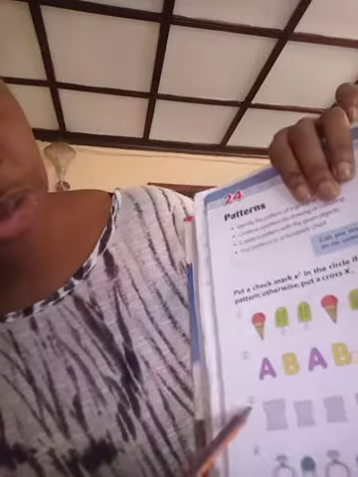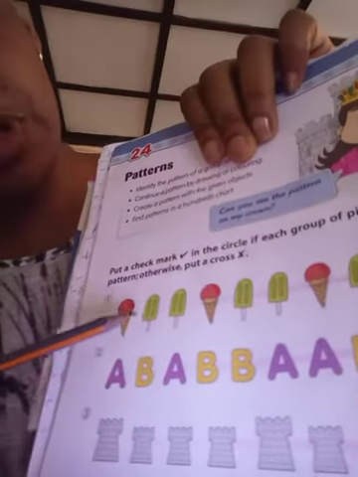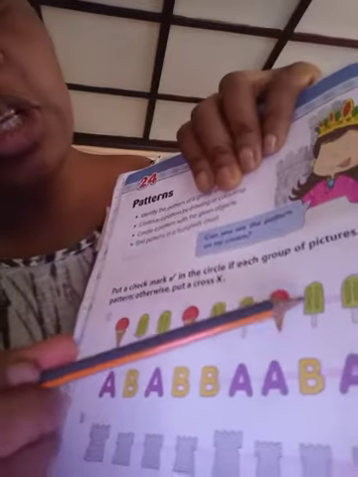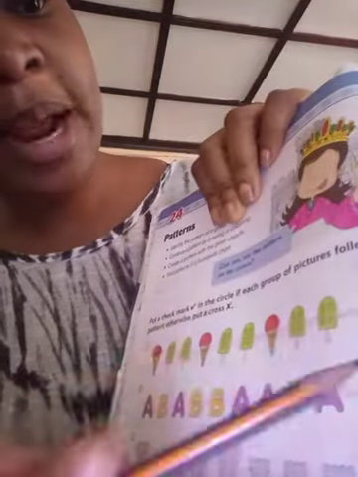So having done that, let's go down to the exercise. It says put a check mark in the circle if each group of pictures follows a pattern. If it doesn't follow a pattern, you put a cross mark. So here you have different patterns, 1, 2, 3, 4, 5. So you have number 1: ice cream cone, lollipop, lollipop, ice cream cone, lollipop, lollipop, ice cream cone, lollipop, lollipop. So if this is a pattern, you put a check mark.